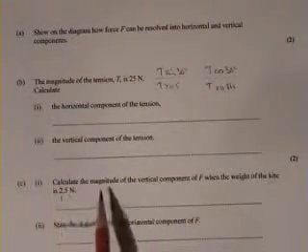Part C. Calculate the magnitude of the vertical component of F when the weight of the kite is 2.5 newtons. It's going all mathematical in its language. When the weight, that suggests the weight's going to change. Obviously it's not going to change. I think it means if the weight of the kite is 2.5 newtons. The weight of the kite is whatever it is. It doesn't change. So how do we do that?